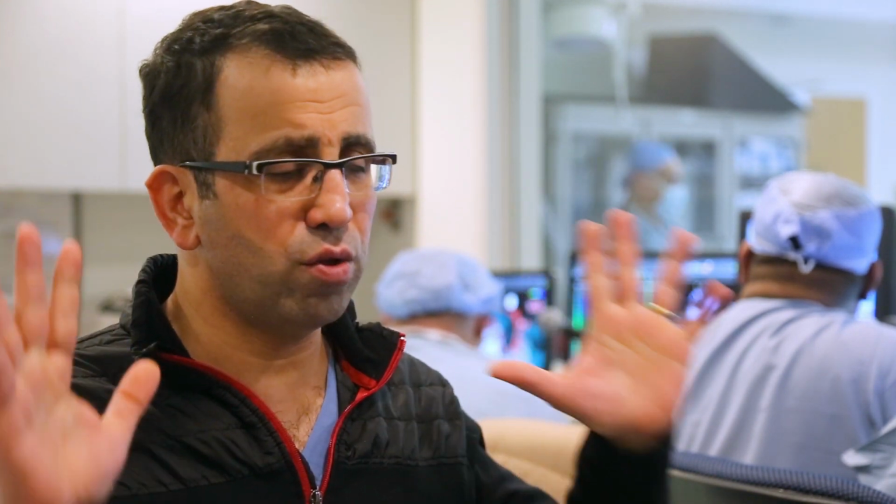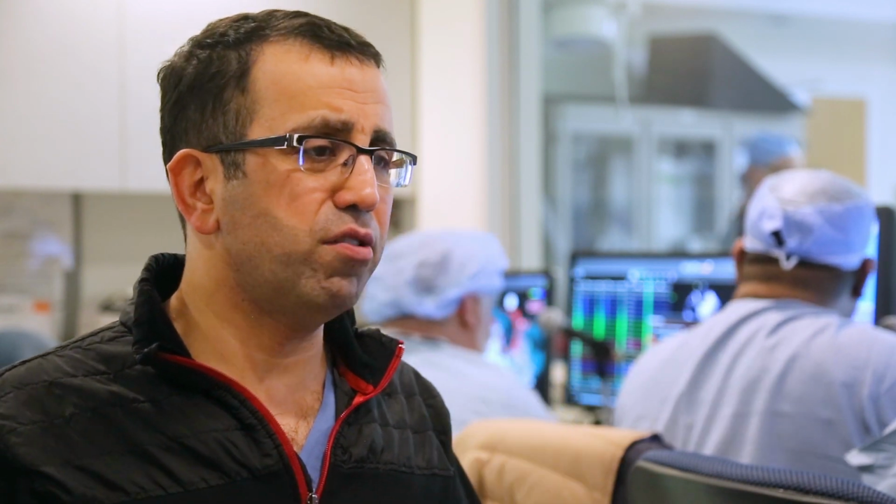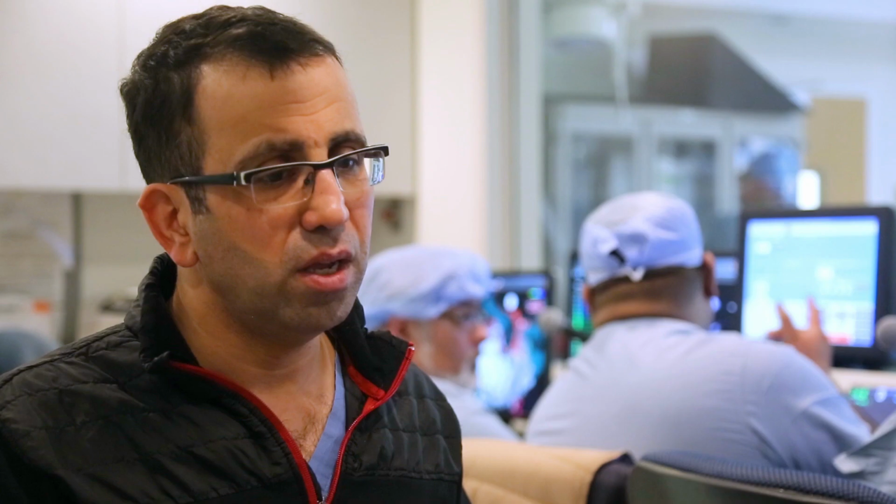Or you're going to use this approach, which is more physiologic, if you will, that you know that the veins are isolated and you're specifically looking to find areas that are responsible for initiating atrial fibrillation. We find this approach to be more specific.